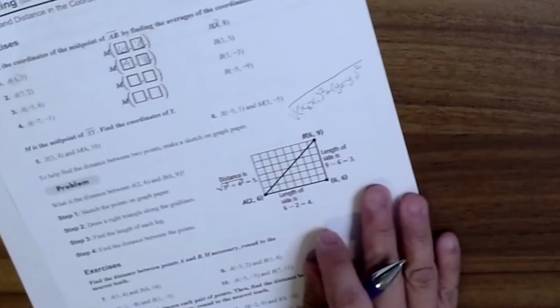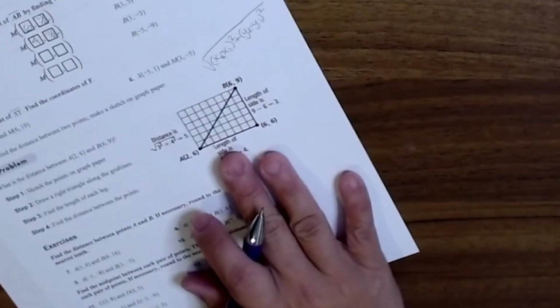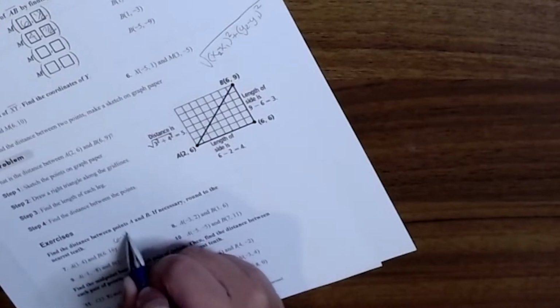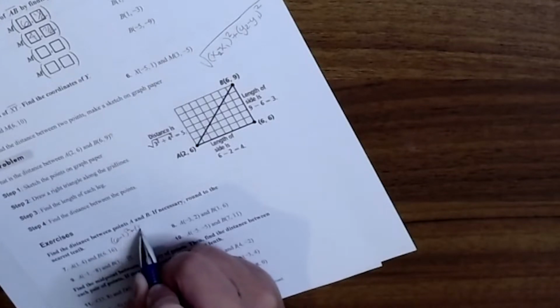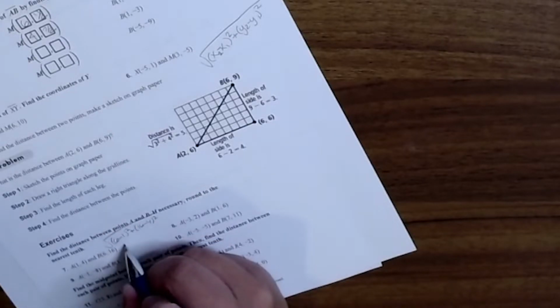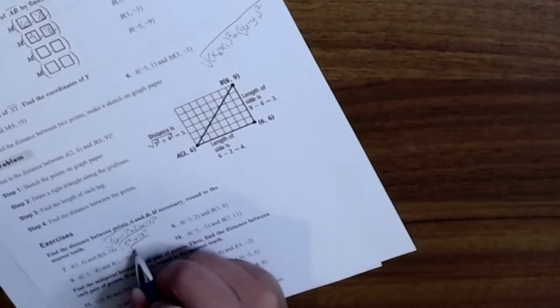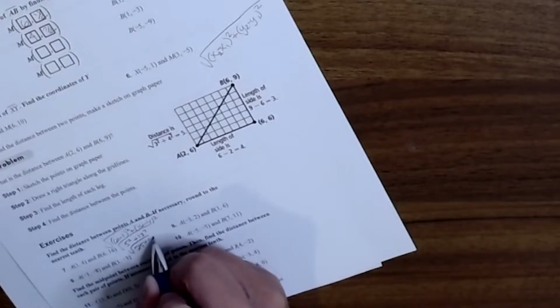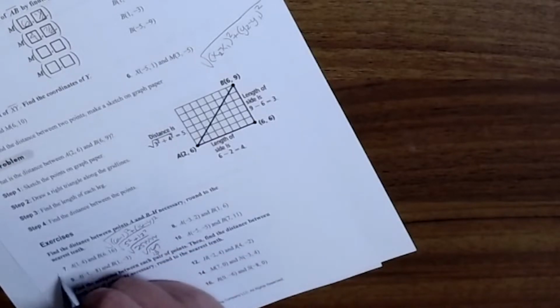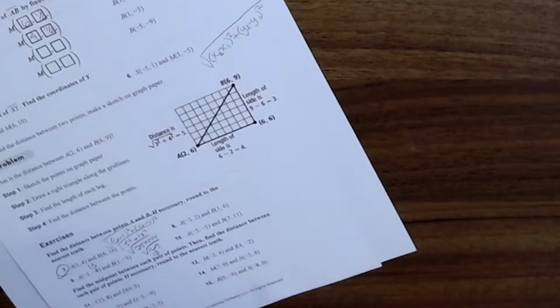To find the distance between 2 points, here I would go 6 minus 1 squared plus 16 minus 4 squared, and everything's square rooted. So that is 5 squared plus 12 squared, square rooted, so that's 25 plus 144, so the square root of 169, which is 13.